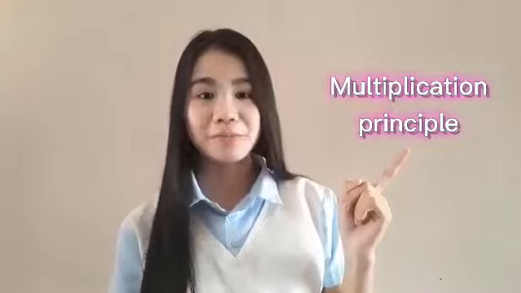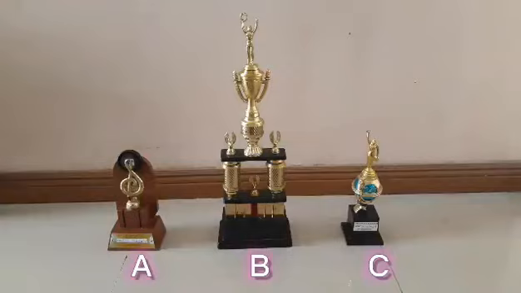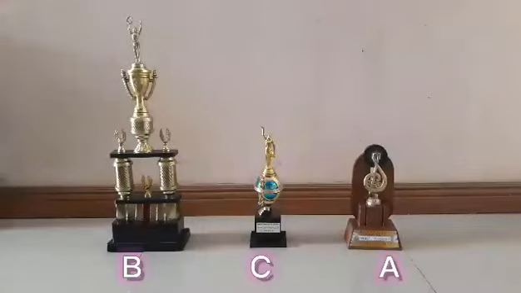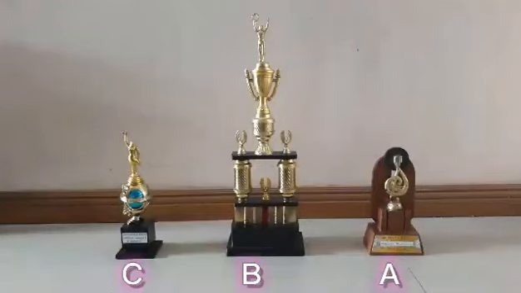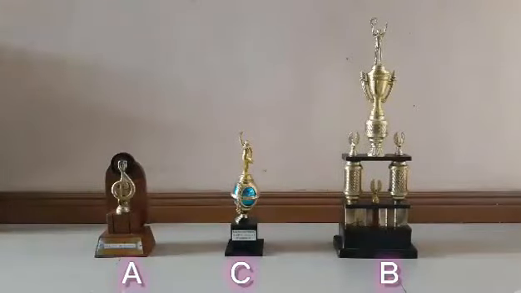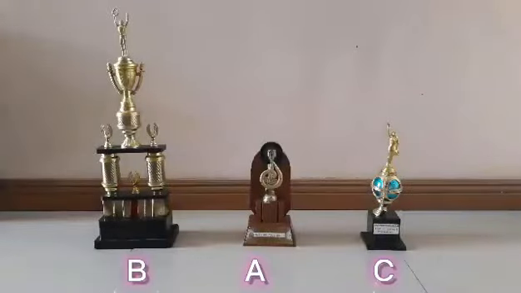We solve that using the multiplication principle. So it means we can capture the trophies of Mary in 6 different ways, and they are ABC, BCA, CAB, CBA, ACB, and BAC.